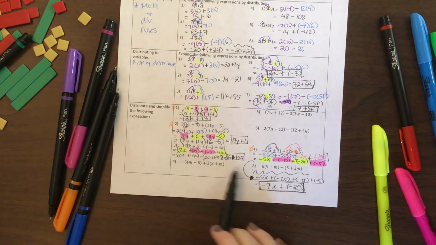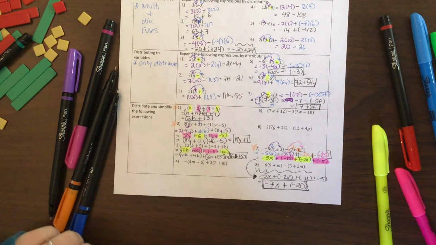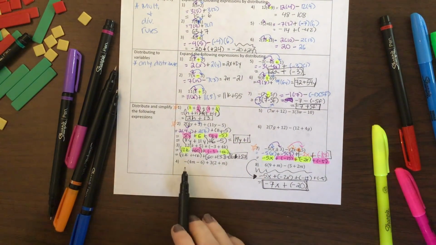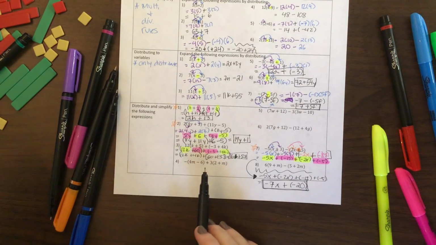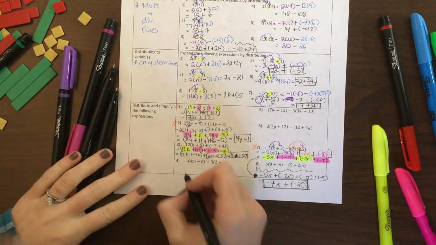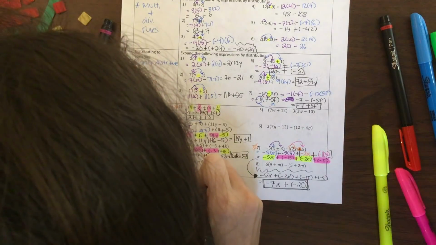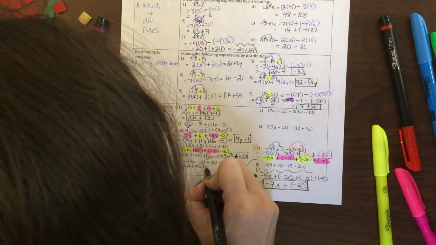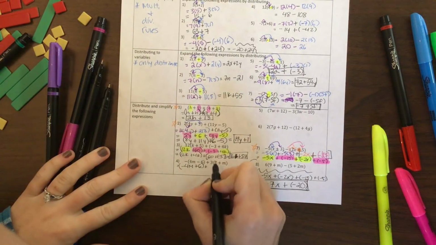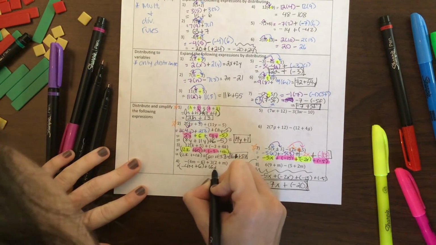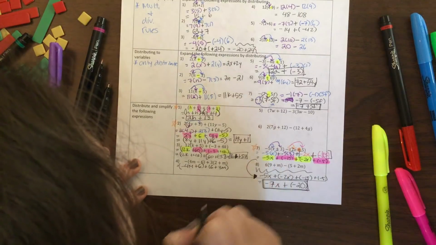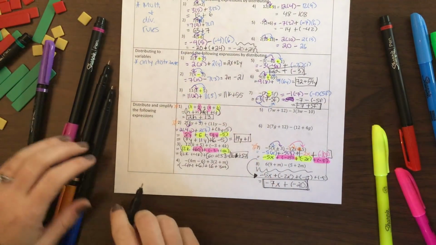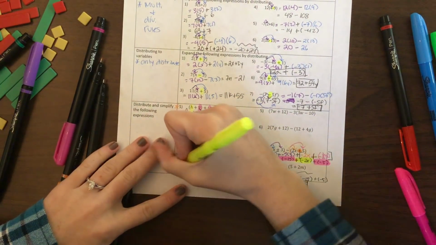And I combined them and got 16k plus 57. Number 4, I'm going to distribute the negative first. Then I'm going to distribute the 3. Then I'm going to find like terms.